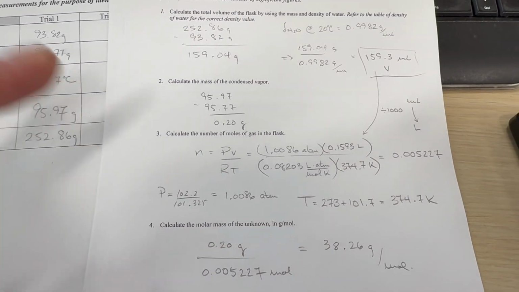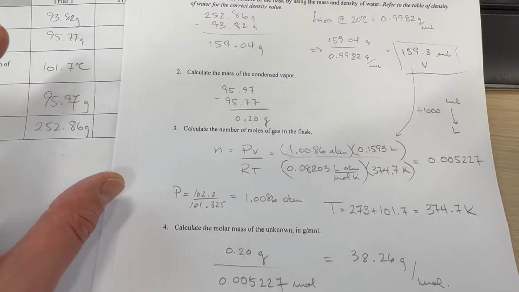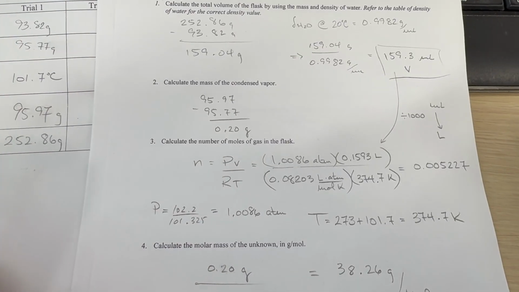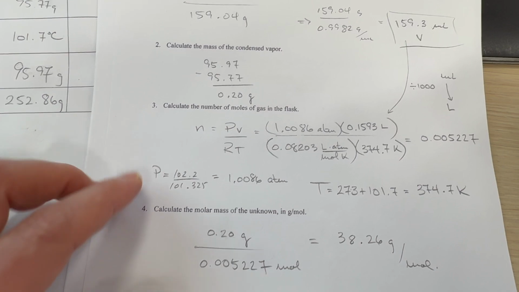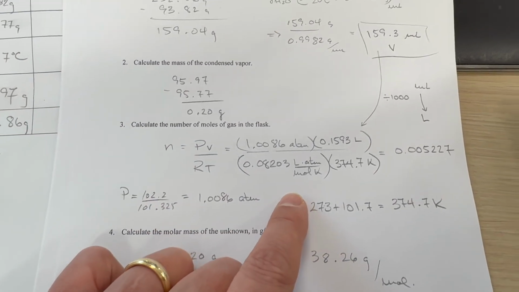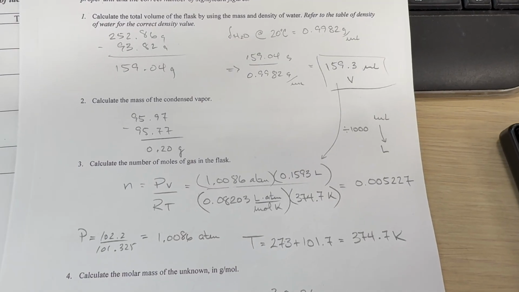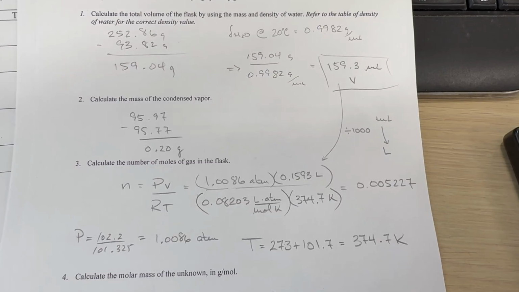Now, of course, as we said earlier, we're assuming that the temperature of the gas inside the flask is the same as the temperature of the boiling water. And it should be because we left it there for 5 minutes. This gives us 0.005227 moles of gas in the flask.